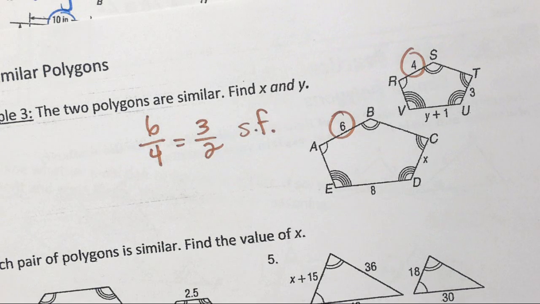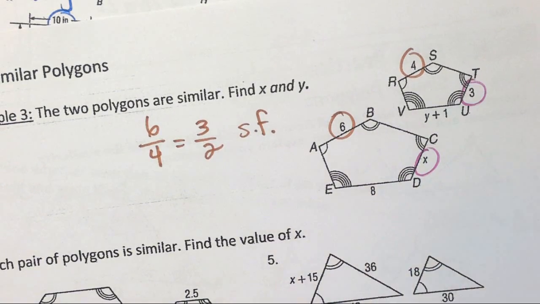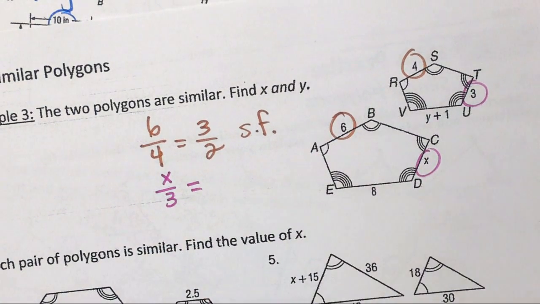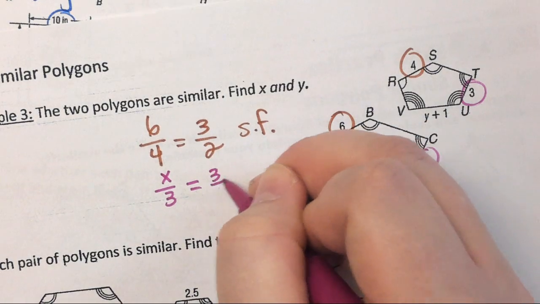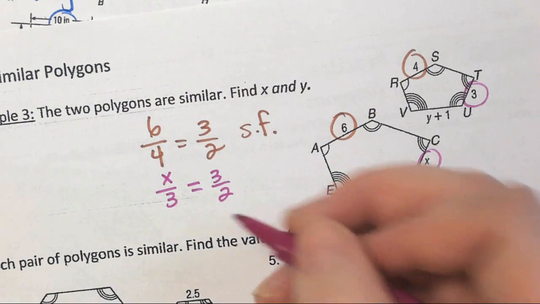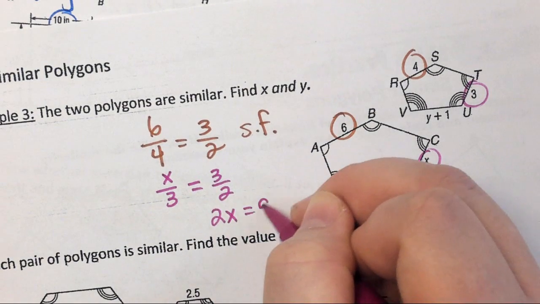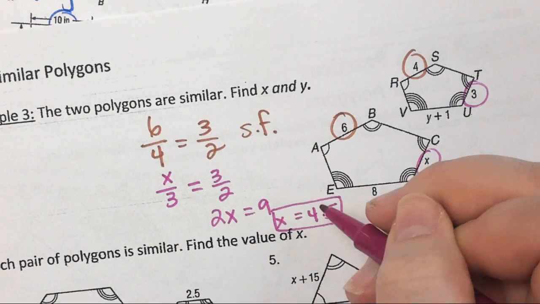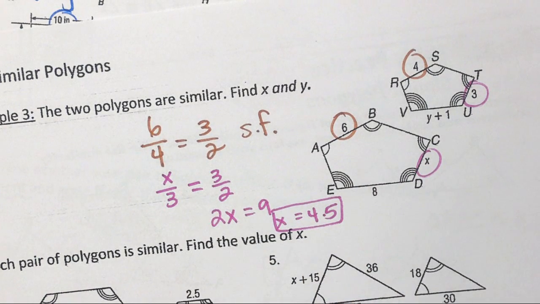So I know x and 3 are supposed to be similar. So I'm going to do x over 3, but I'm going to set it equal to that scale factor, which was 3 over 2. I cross multiply, I get 2x equals 9, so x equals 4.5. I knew there was a catch, and this is why we learned how to cross multiply last section. Are there any questions about what I did in pink?